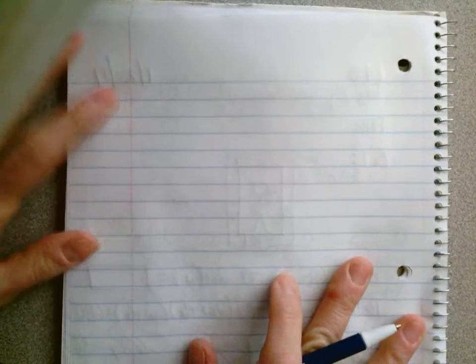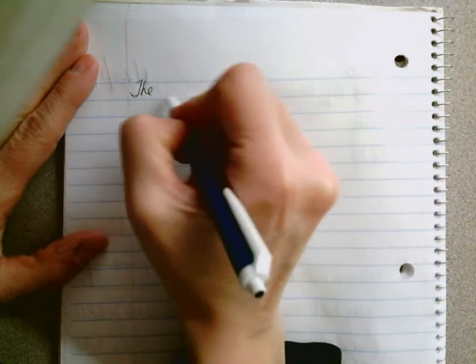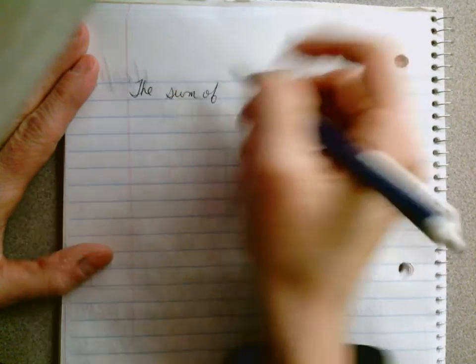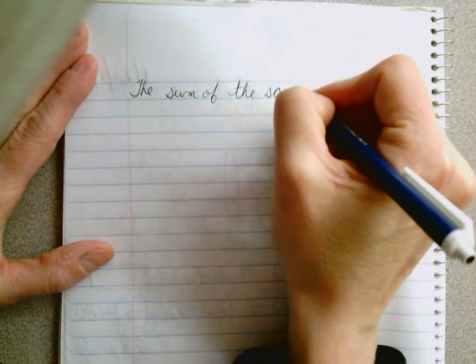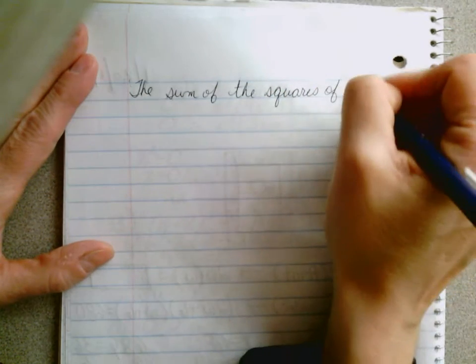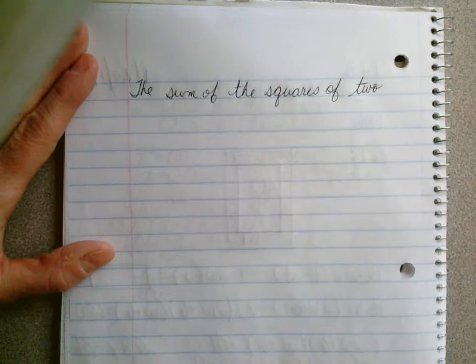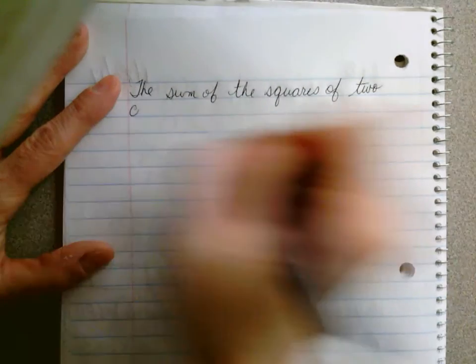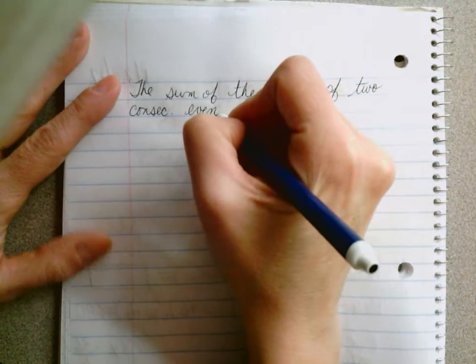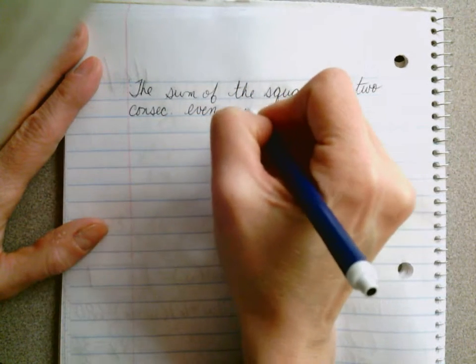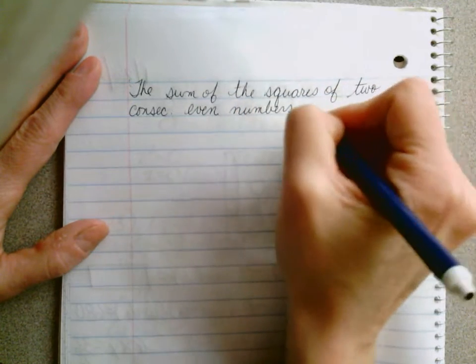And I'm going to write it out because I don't have it here in the book. The sum of the squares of two consecutive even numbers is 100.